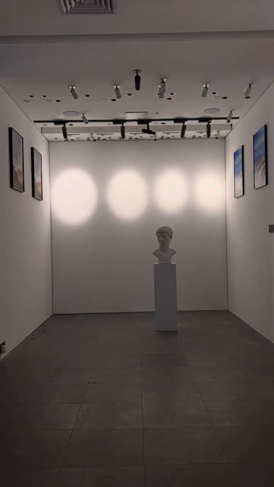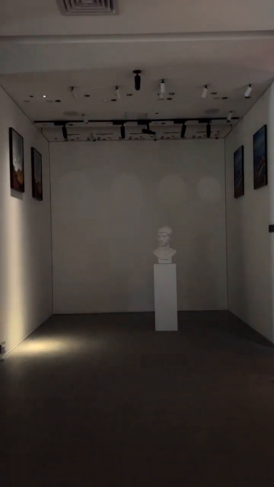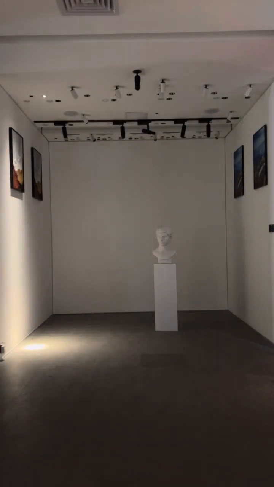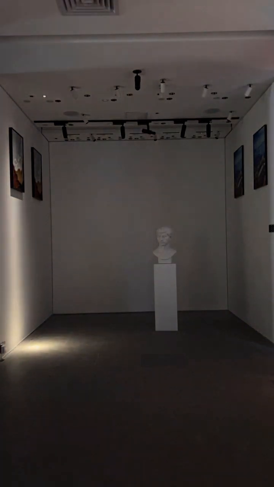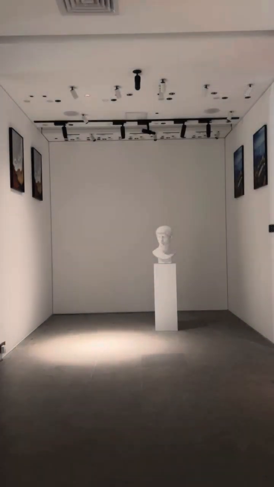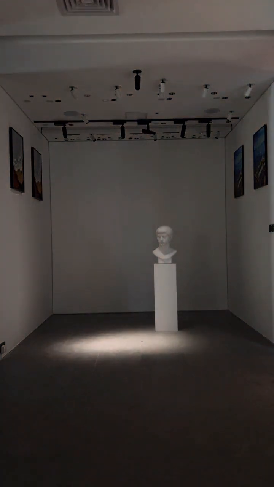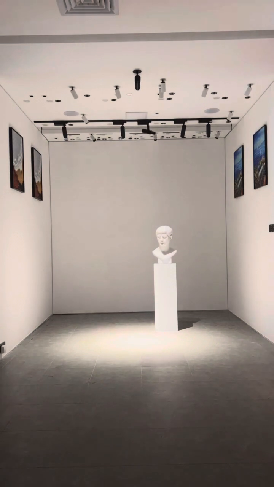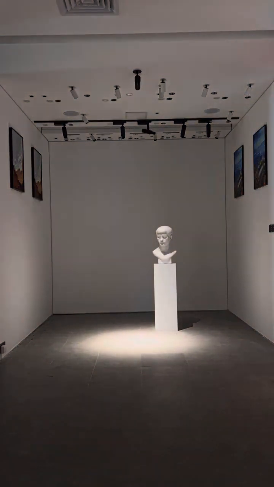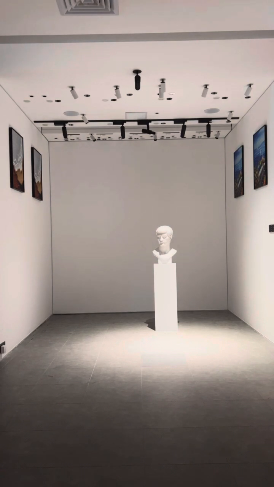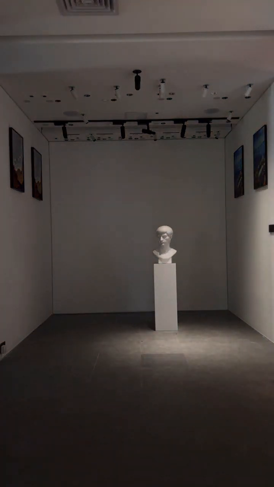Now let's move our eyes to the ground and experience different light spots formed by ceiling spotlights with different beam angles. Now it is a 4-degree light spot, a 10-degree light spot, a 15-degree light spot, a 24-degree light spot, and a 36-degree light spot.